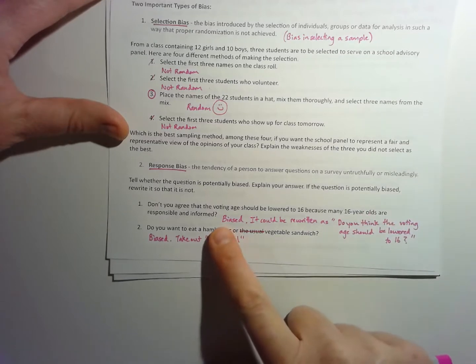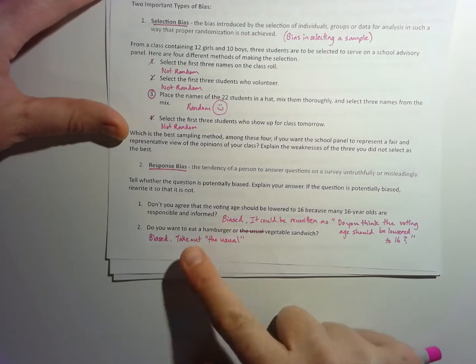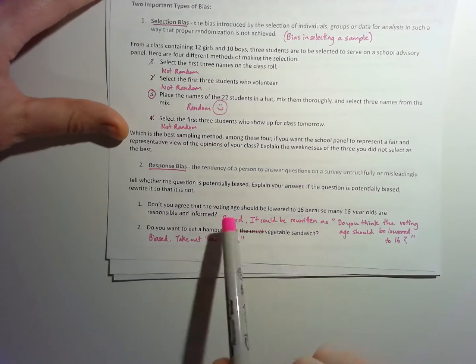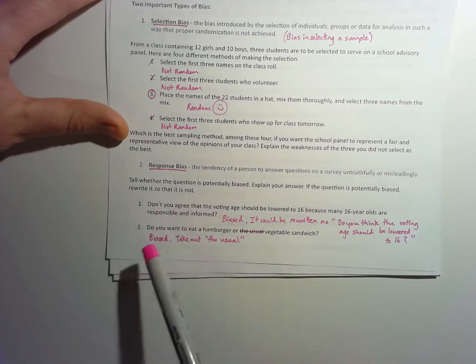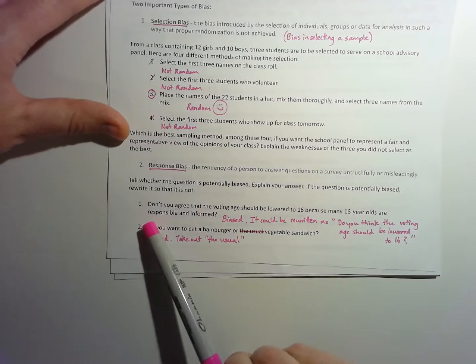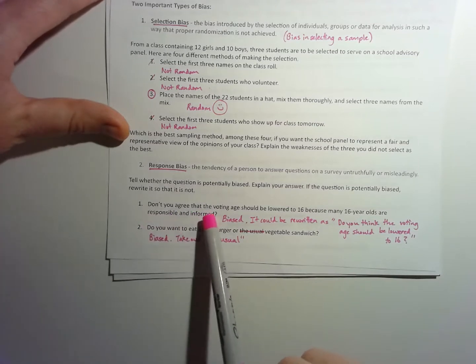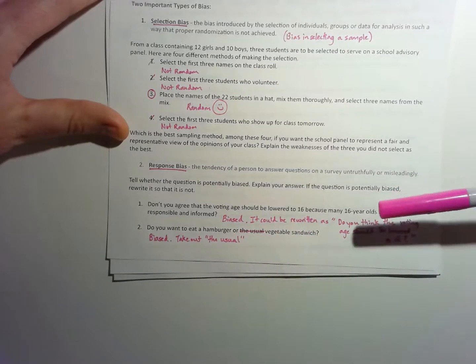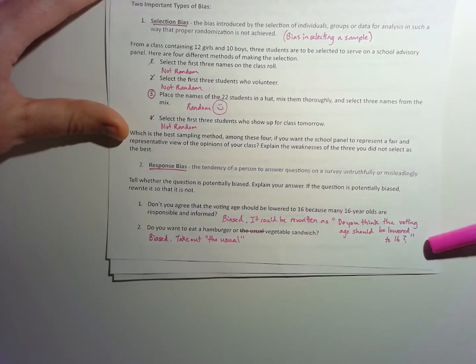The first one was, don't you agree that the voting age should be lowered to 16 because many 16-year-olds are responsible and informed? Well, this is biased because of the persuasive language of don't you agree, and also saying that 16-year-olds are responsible and informed, which is an opinion. So it could be rewritten as simply, do you think the voting age should be lowered to 16? And then leave it at that.